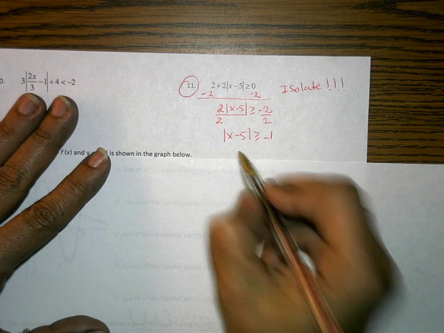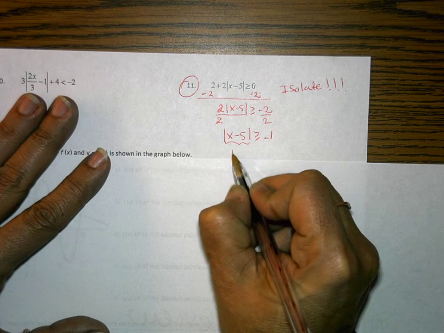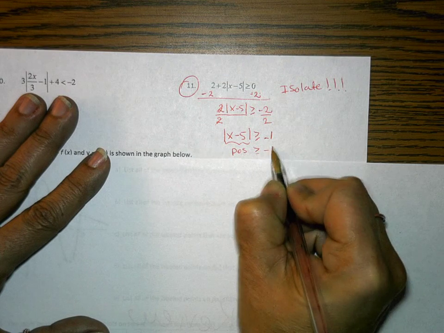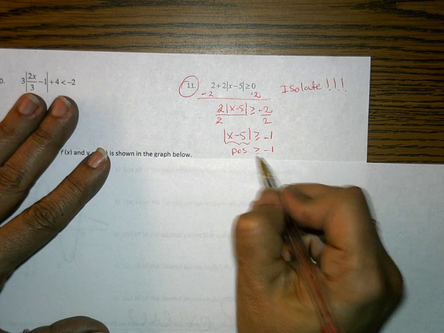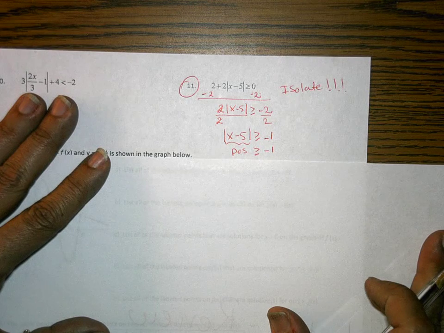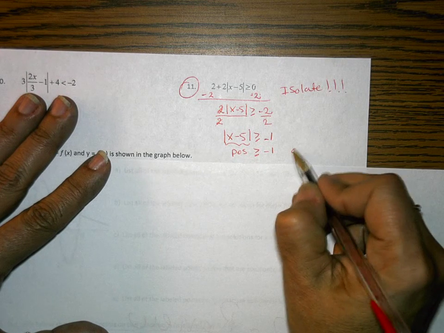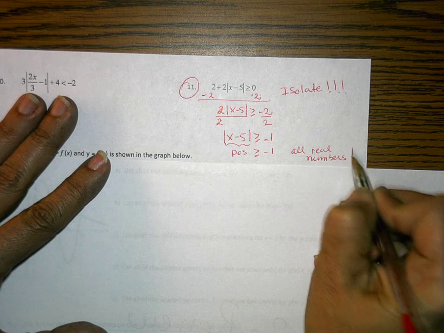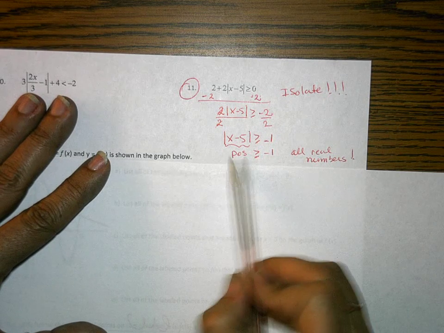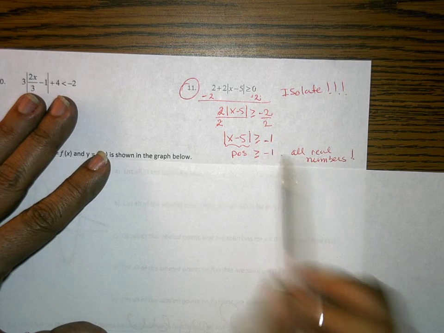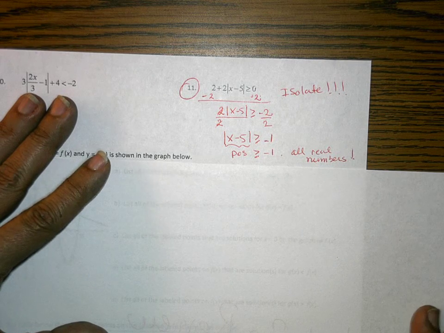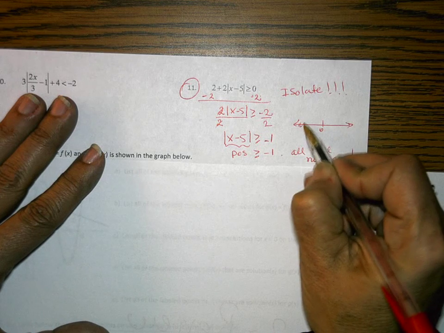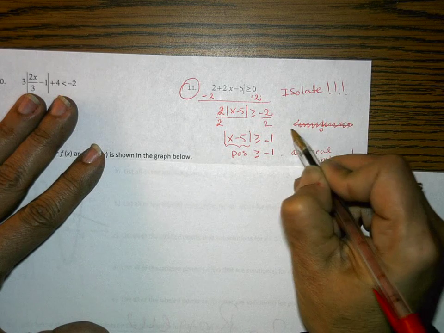The absolute value of anything is positive, and that is always greater than or equal to negative 1. It's not equal, definitely not equal, but it is greater. And because it is greater, it is all real numbers. Okay, same case as before. The positive values are greater than negative 1. So we're done here. All real numbers on the number line would be a 0, and everything in here from negative infinity to positive infinity.